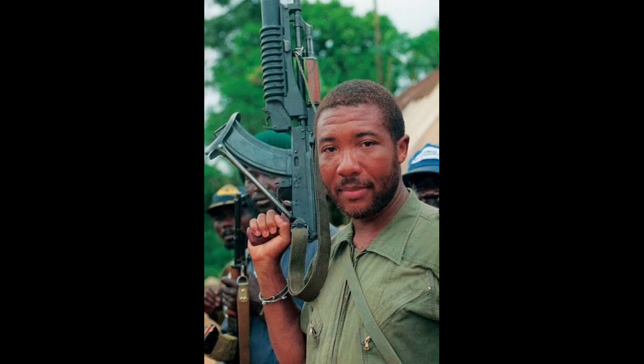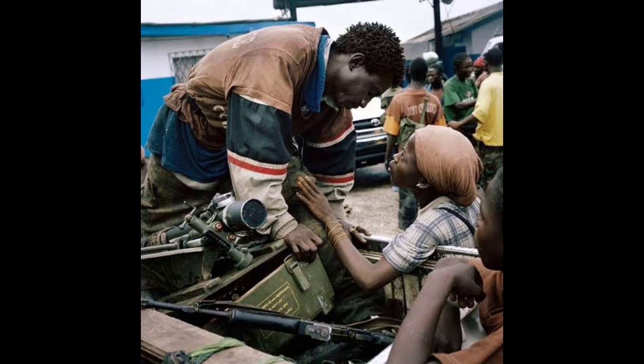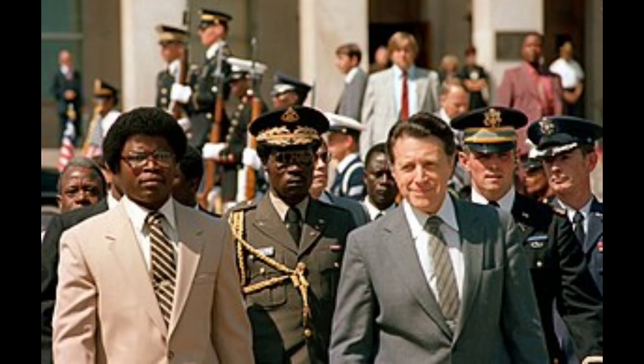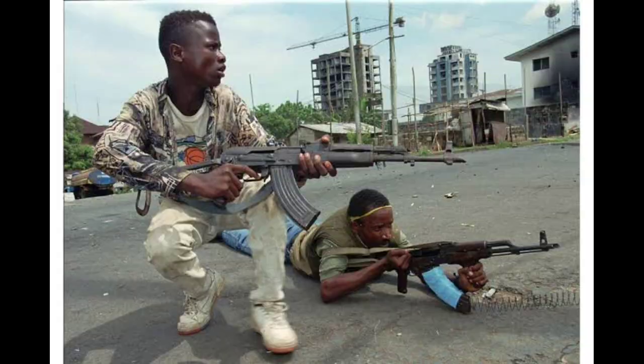The war soon escalated into a brutal conflict that involved widespread violence, including the use of child soldiers, massacres of civilians, and rape. The conflict drew in other African countries, with the Economic Community of West African States sending a peacekeeping force to Liberia in 1990. However, the peacekeeping mission was ineffective in stopping the violence, and the conflict continued.